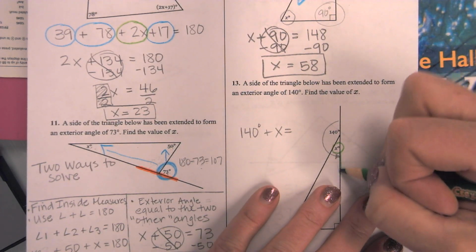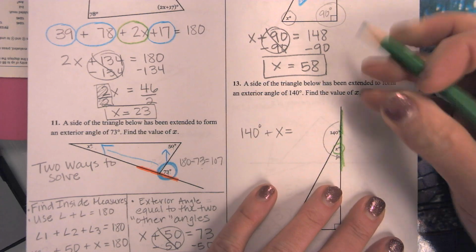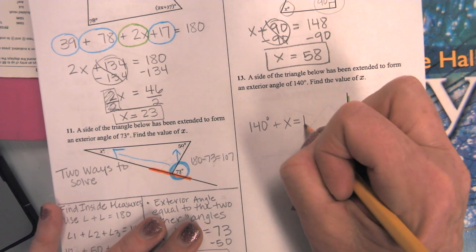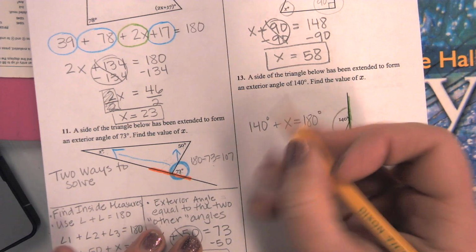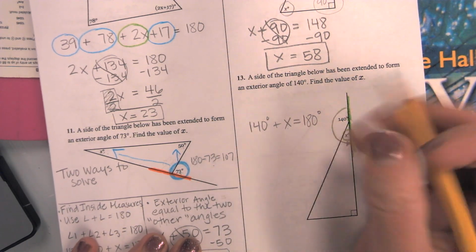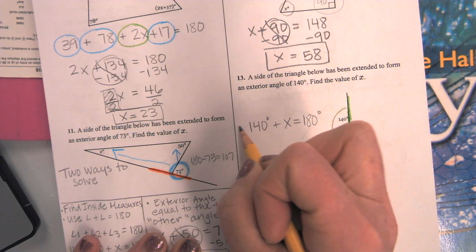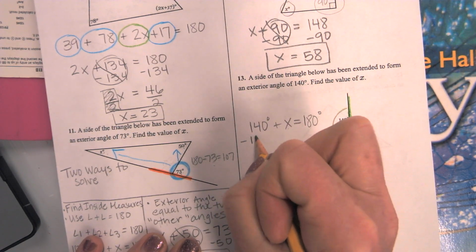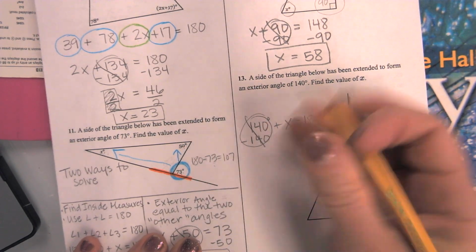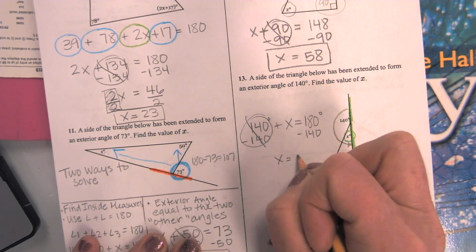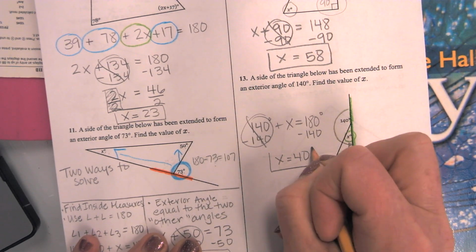Do you see the straight line right here? Straight line. That means it equals 180. X is in here. I got to leave that. This is a positive 140. Even though it's not written, it is positive. So I'm going to subtract 140 to make it a 0. Whatever I do to one side, I do to the other. X equals 40. And this one's done.